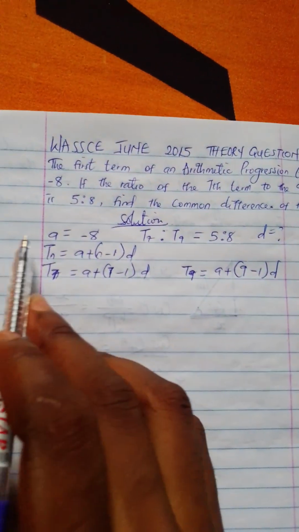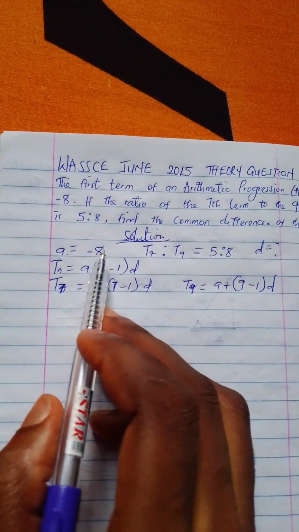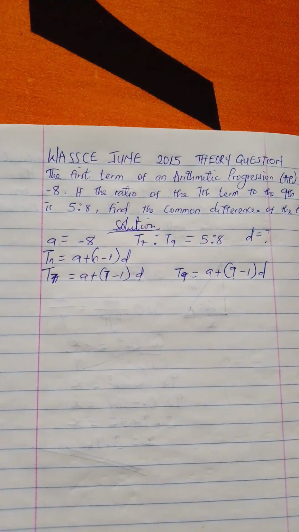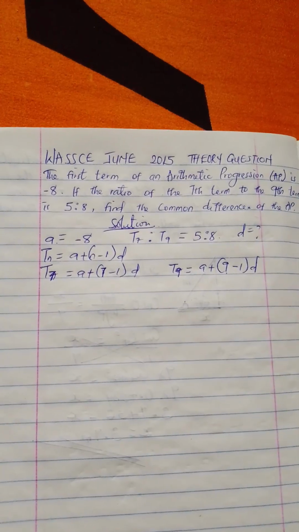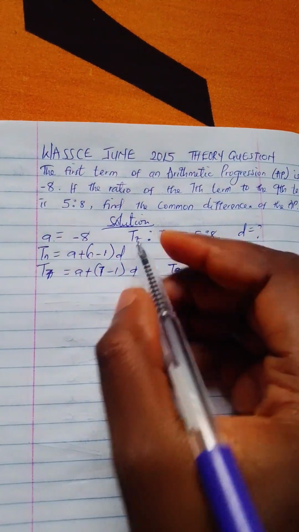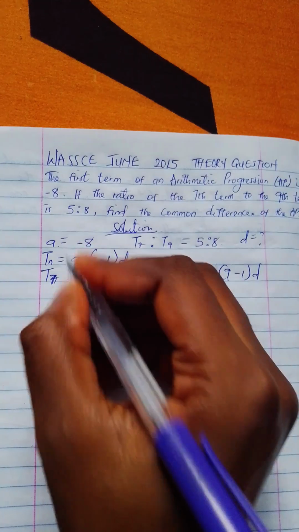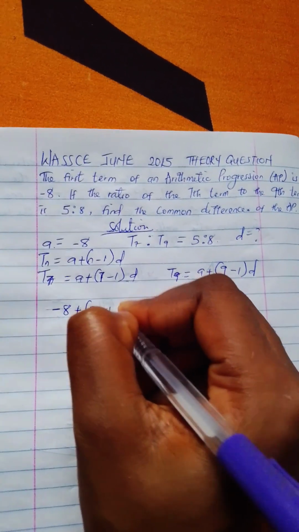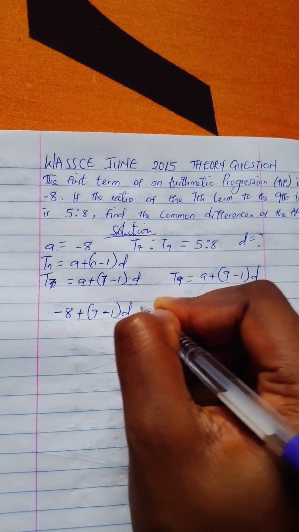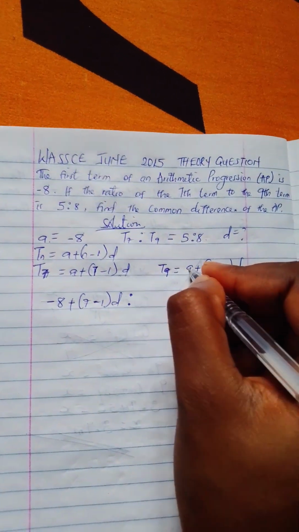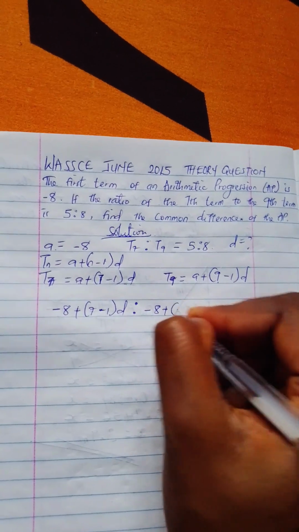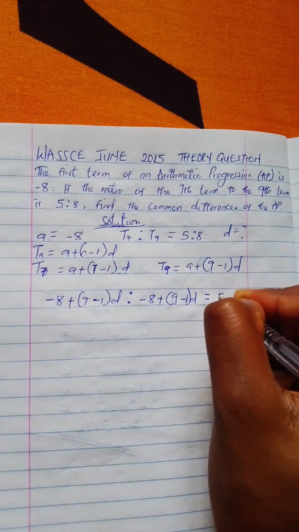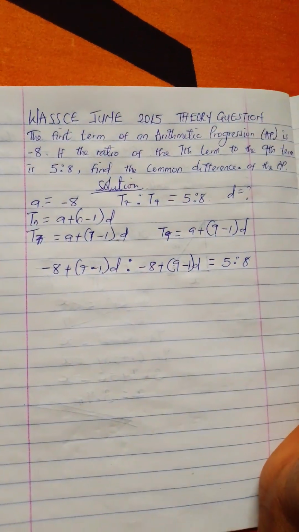Now, as you can see, we are given that our A is equal to minus 8 and that the ratio of this to this is equal to 5:8. So what I have to do is to make use of that ratio that we are given. So my T7 is this. So I'm going to be having A is minus 8. I'm going to be having minus 8 plus (7 minus 1)D is to minus 8 plus (9 minus 1)D is equal to 5:8.